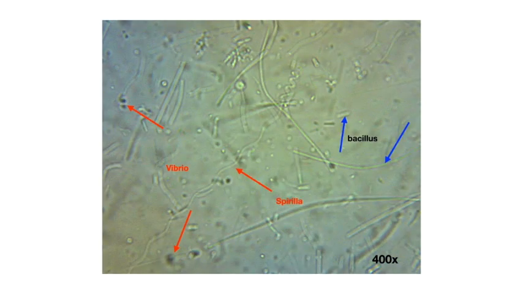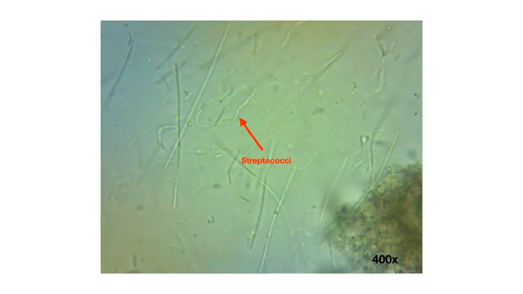And in this picture, we're looking at a sample also taken from bioslurry. We can see, again, some more spirilla, some vibrio. We can also see the lactobacillus, which are part of the fermentation bacteria, not necessarily bad bacteria in this case. So you can see that good and bad bacteria can exist in the same environment. But it's when we begin to see the bad bacteria that we know the situation is either becoming anaerobic or is anaerobic.